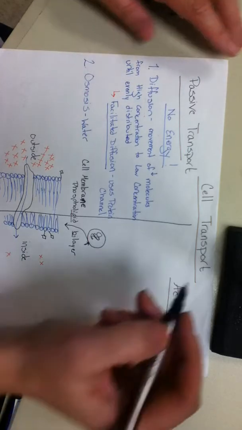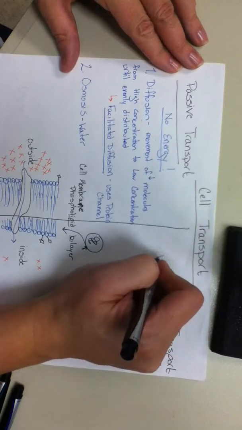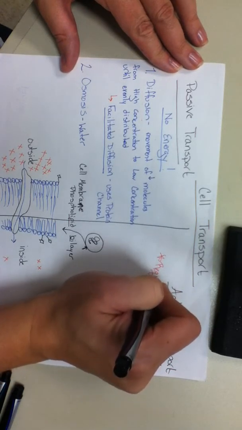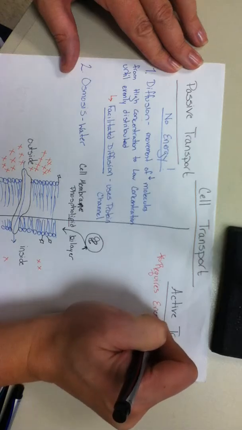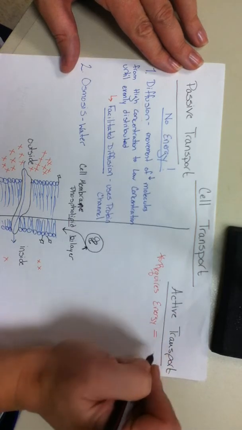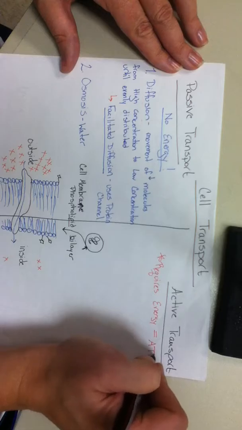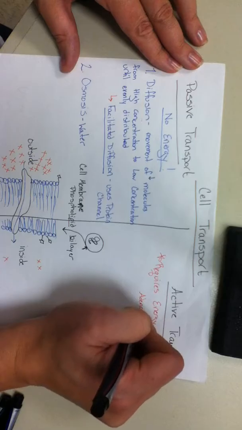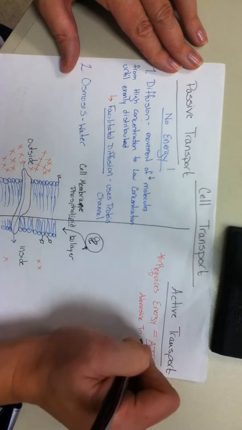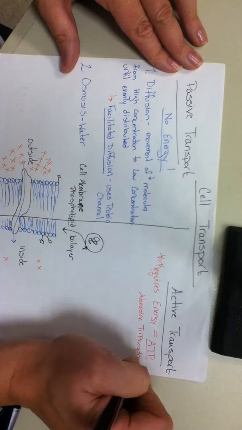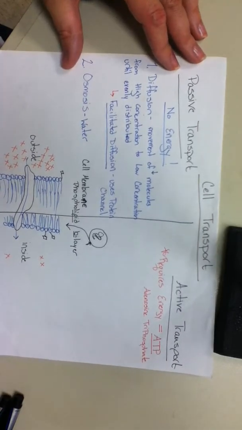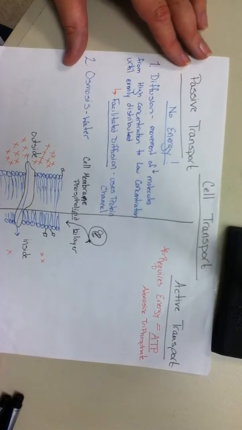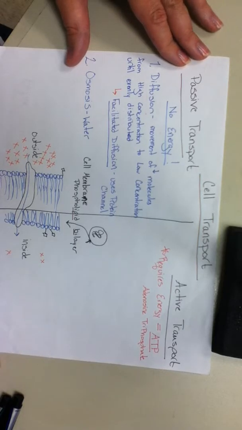And when I say energy, I'm talking about ATP. ATP stands for adenosine triphosphate. Okay? That's an energy-rich molecule that's produced during cellular respiration. ATP is kind of like the gas in the gas tank for a cell. It's used up just like the gas is used in your car.